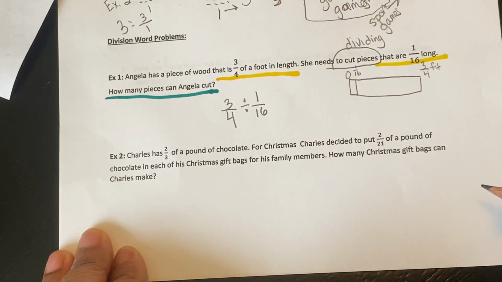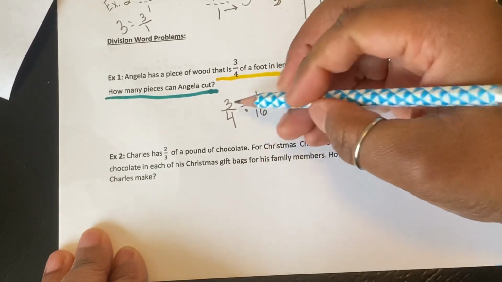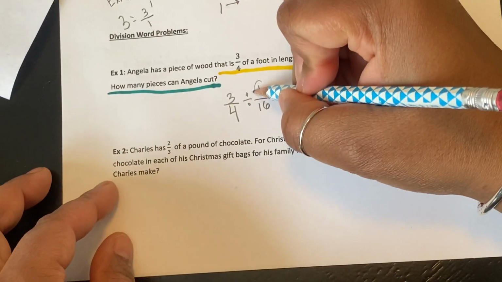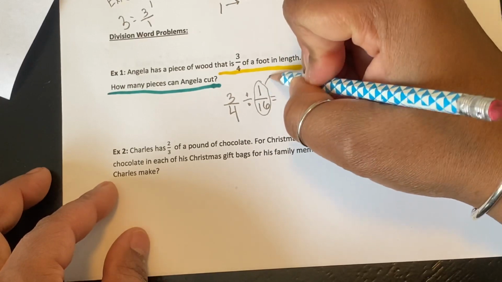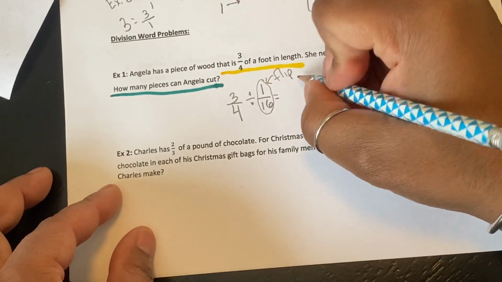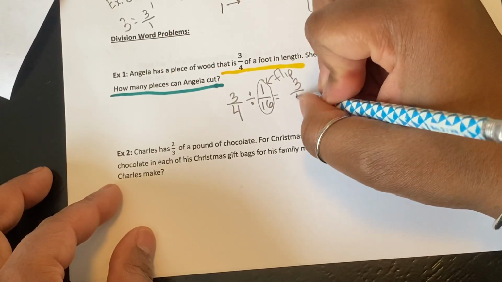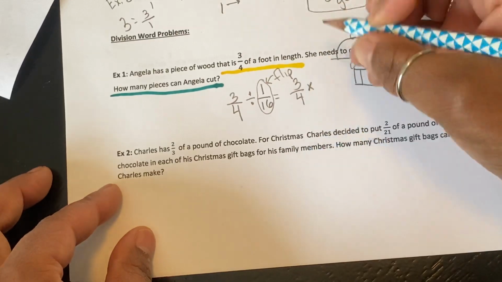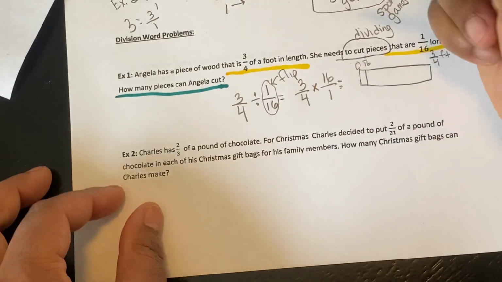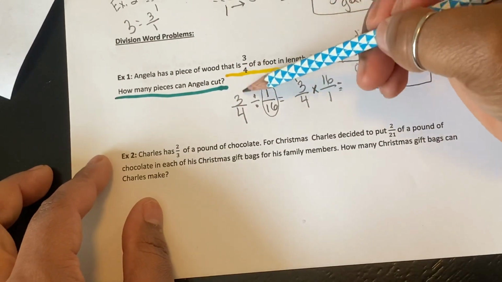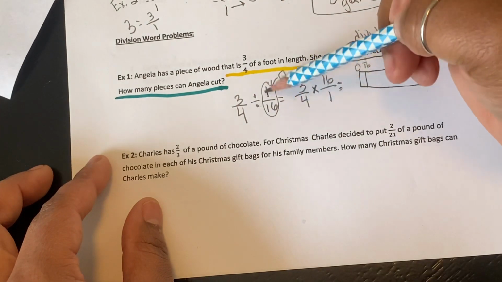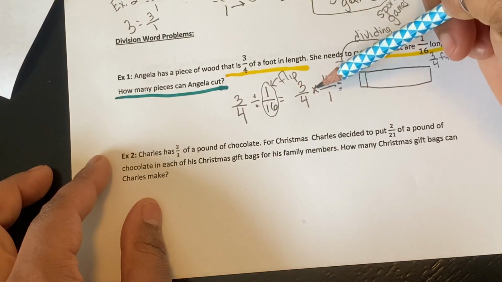Now remember, when you're dividing fractions, you have to take your second fraction and flip it, and then multiply. So it's going to become 3/4 multiplied by 16/1. Again, when you're doing division, you have to multiply by the flip of the second fraction. So we flipped 1/16, made it 16/1, and we multiplied.